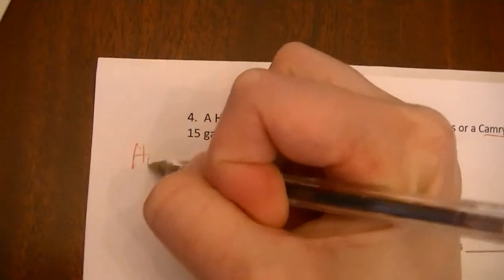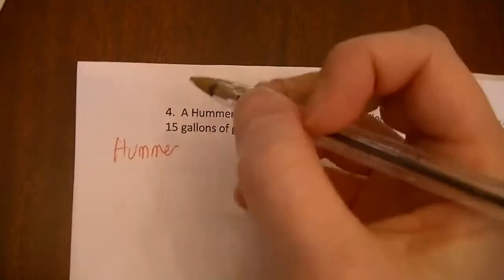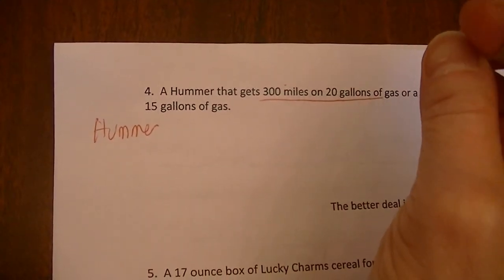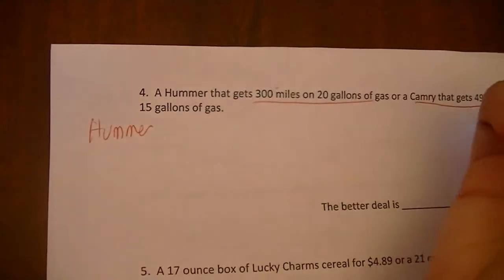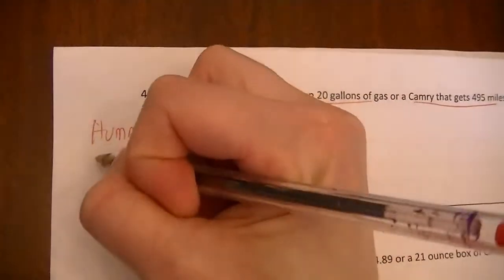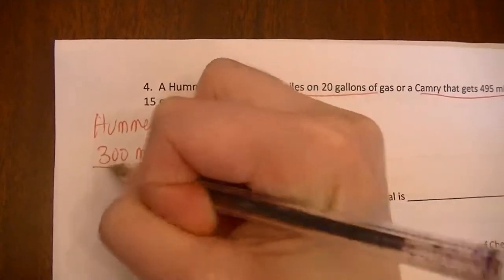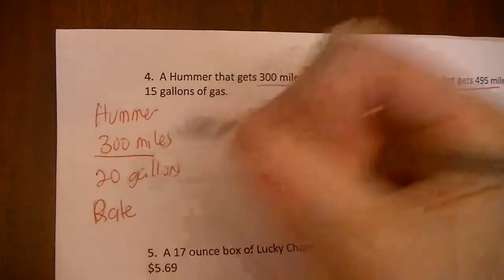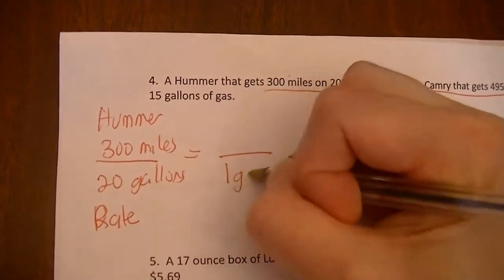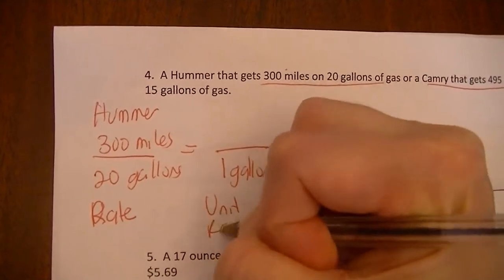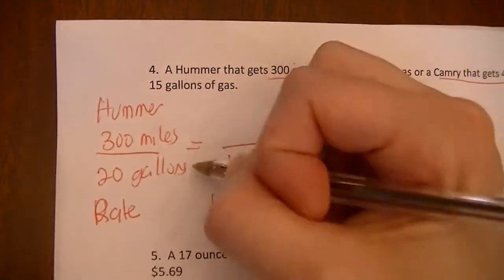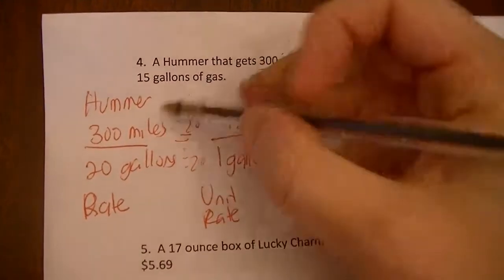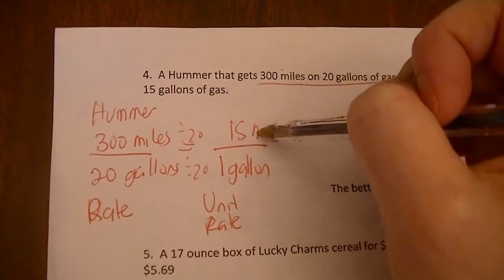Okay, so let's label Hummer. Its information states 300 miles on 20 gallons of gas. I want to know how far it can go on 1 gallon, so I put gallons on the bottom, and typically distance goes on top. So 300 miles over 20 gallons, and that is the rate. To find the unit rate, we want 1 in the denominator, so we figure out the equivalent fraction. 20 divided by what equals 1? 20. So 300 divided by 20 is 15. This Hummer can go 15 miles on 1 gallon.